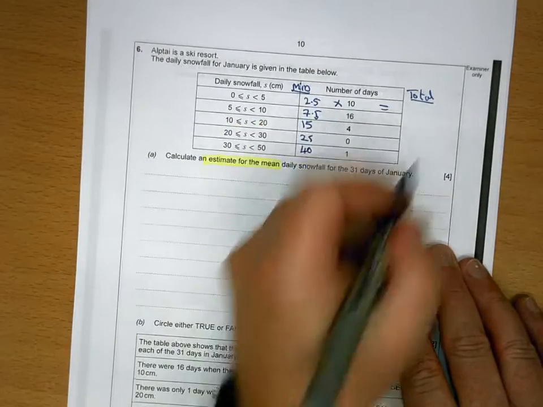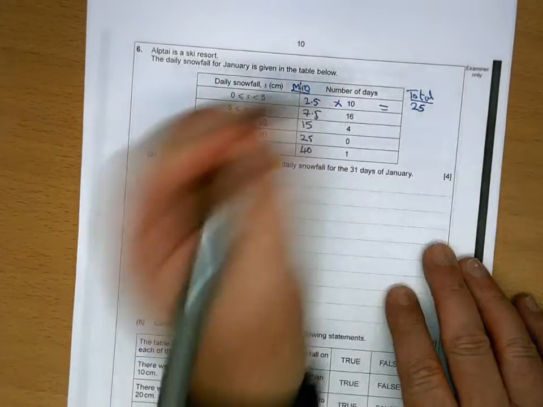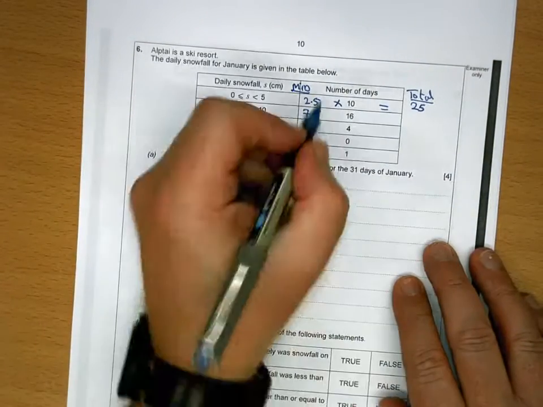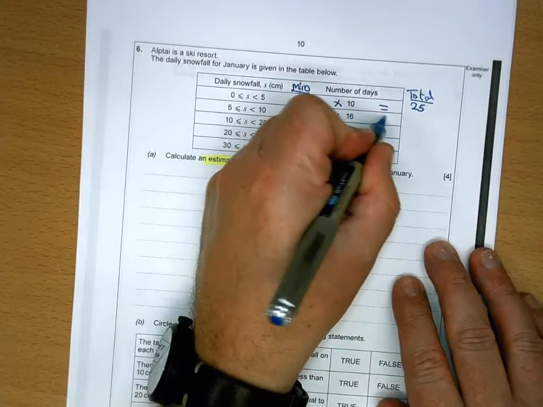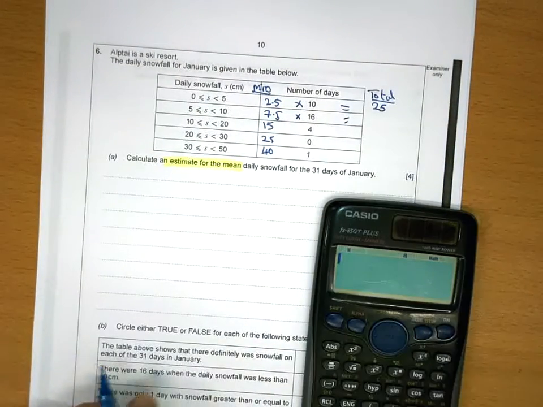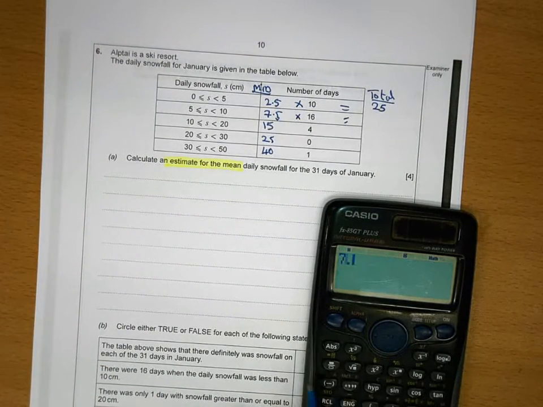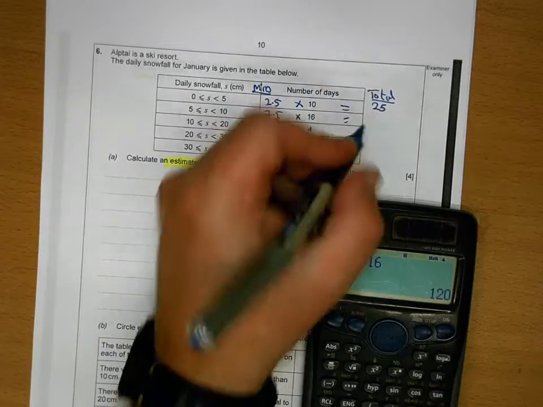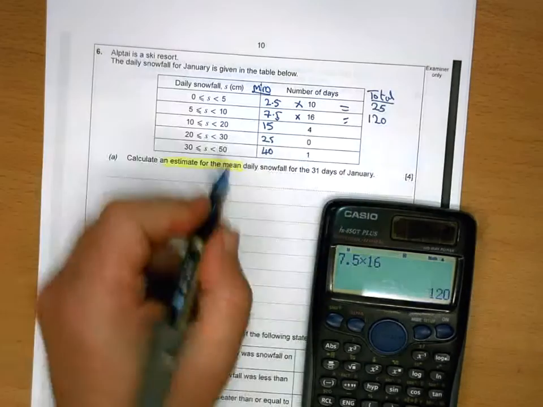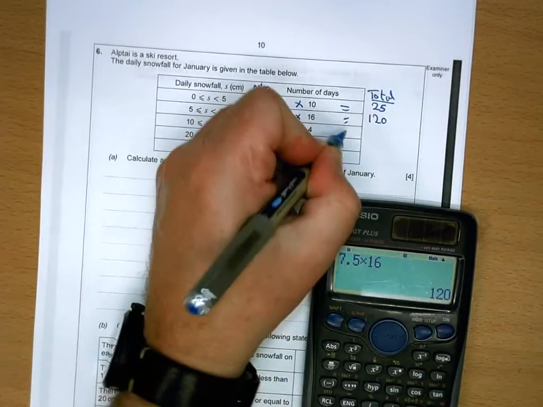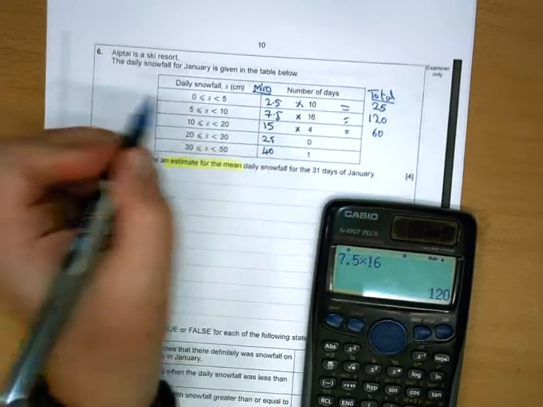So I need to do 2.5 times 10, which is 25. I've got to do 7.5 times 16, which is 120. I've got to do 15 times 4, which is 60.